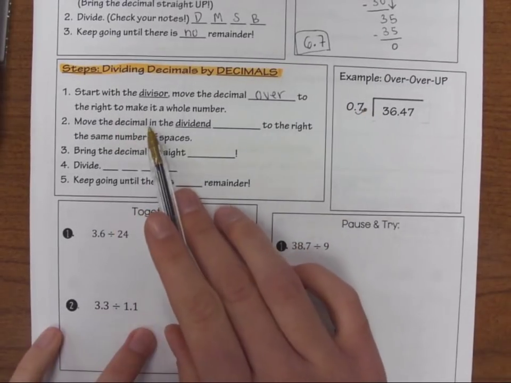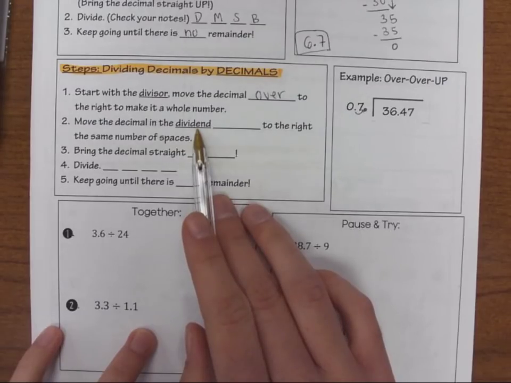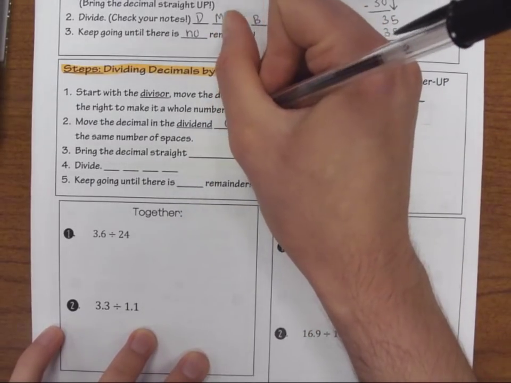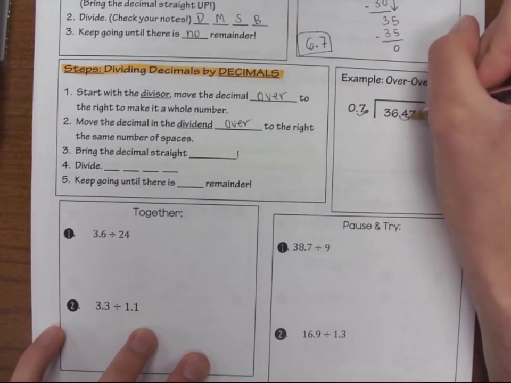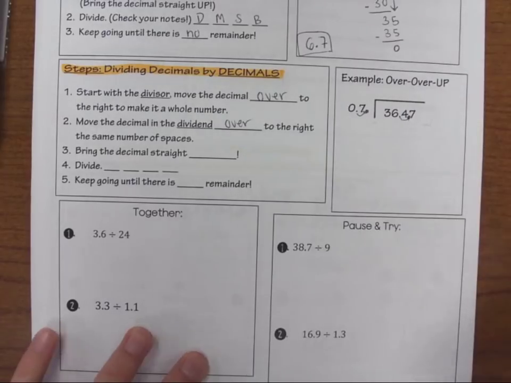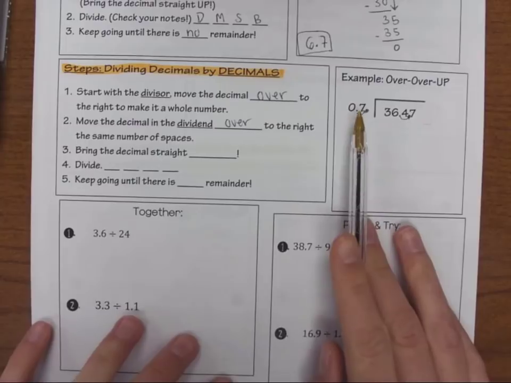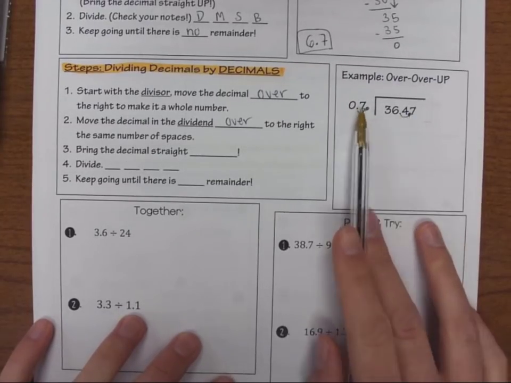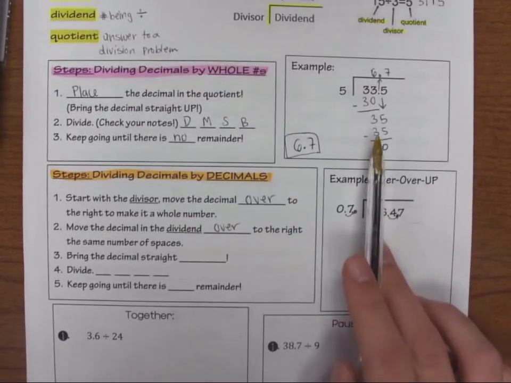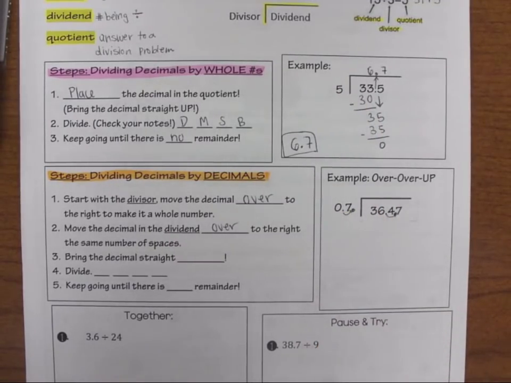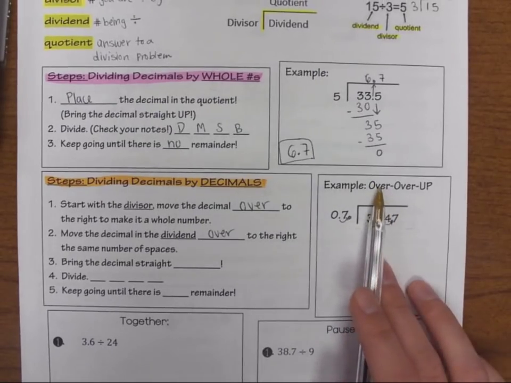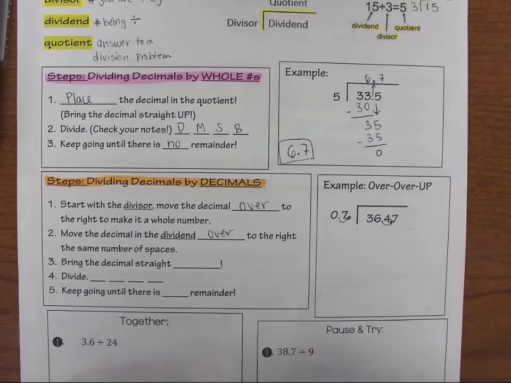Then I've got to move the decimal in my dividend, which is the other piece, over to the right, the same number of spaces. So I'm doing the same thing to both of these, keeping it nice and even. So my decimals are now going to come right here. This is the only step that's different in this one, is we've got to move our decimals over. And the reason is we want to change this into one that looks kind of like this, where we have a whole number out in front, and then we can have a decimal as our dividend. That's going to work. So we call this the over, over, up method.